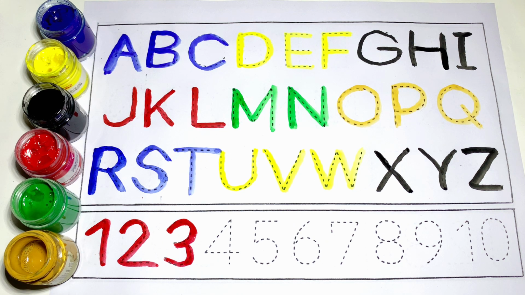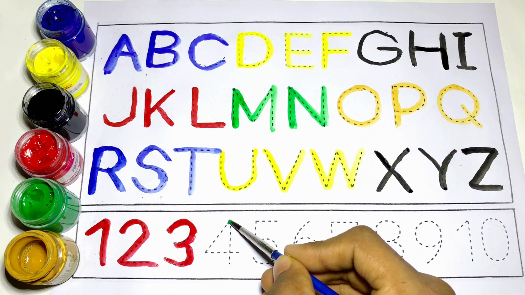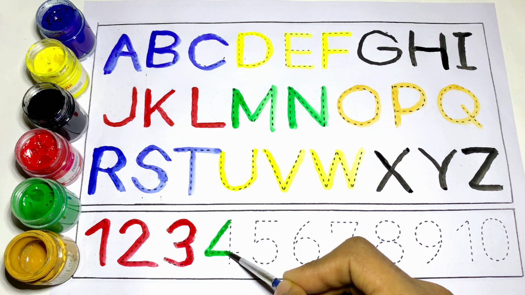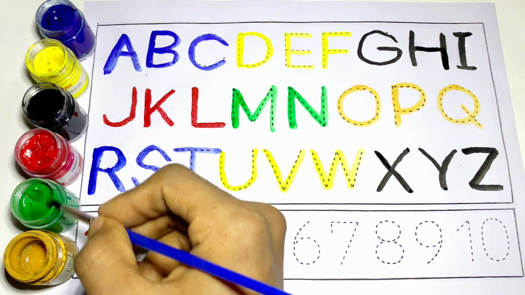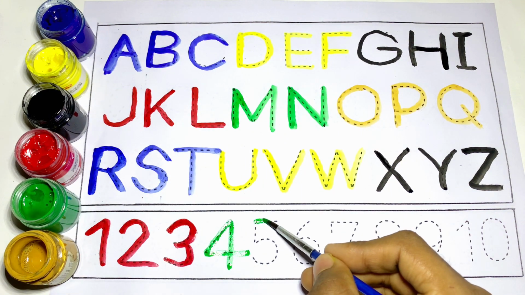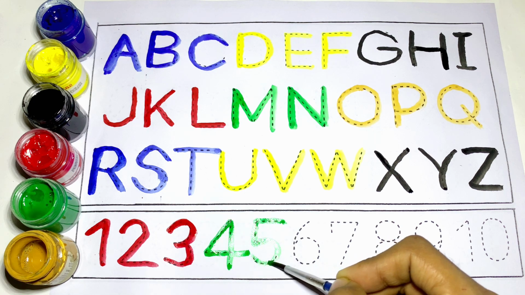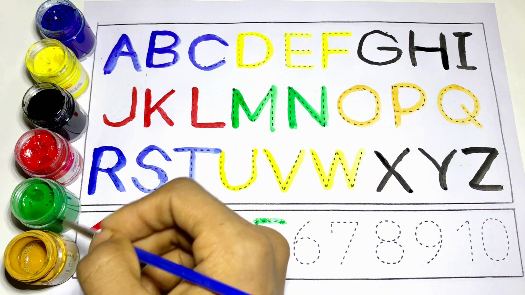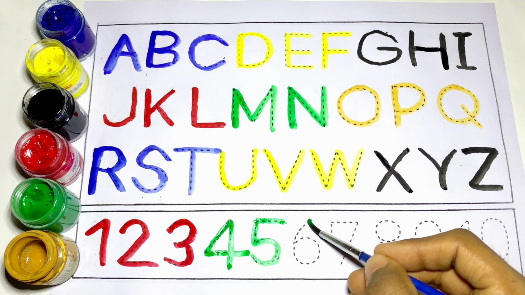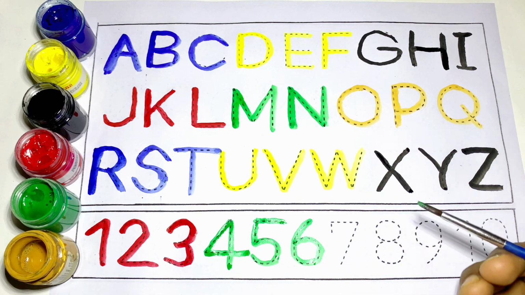Kids now 4. The numbers of 4 and use green color. F, O, U, R, 4. Kids again use green color and draw 5. The numbers of 5. F, I, V, E, 5. Kids again use green color and draw 6. The numbers of 6. S, I, X, 6.